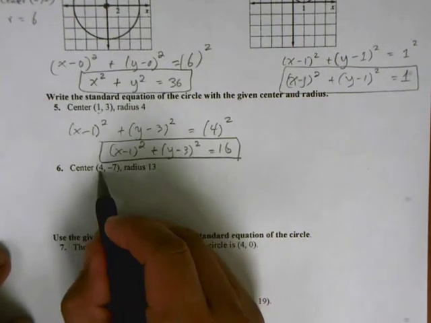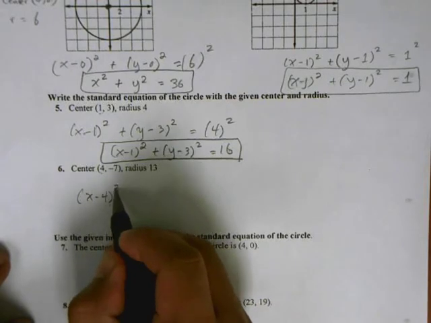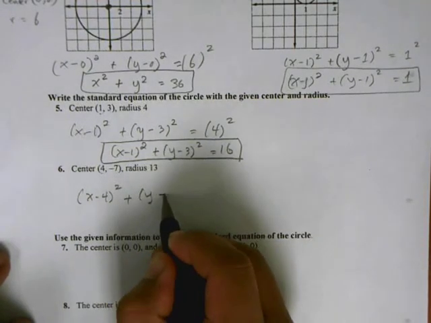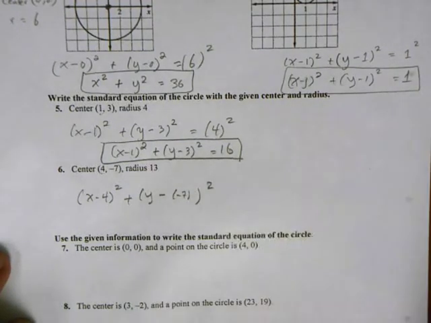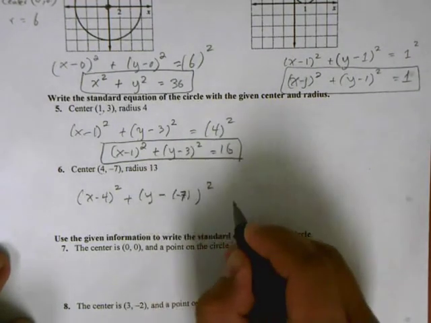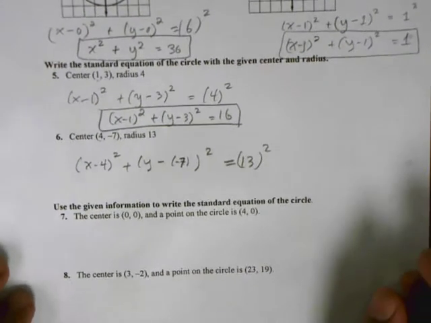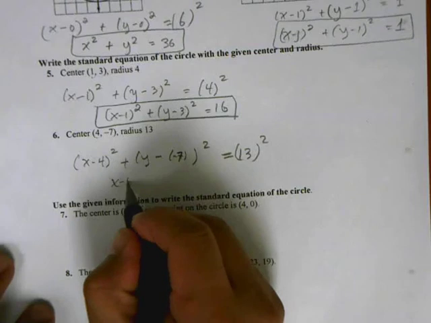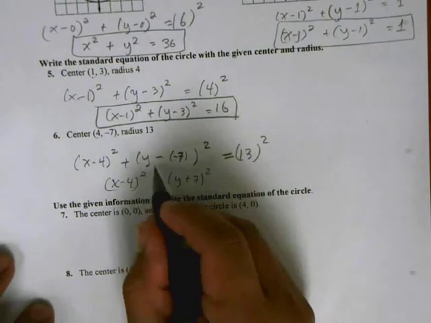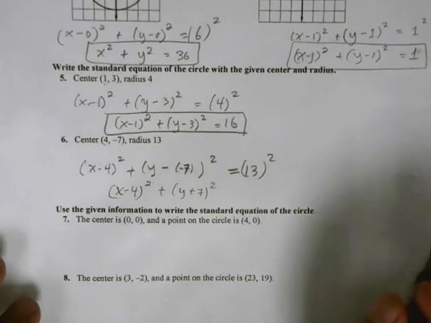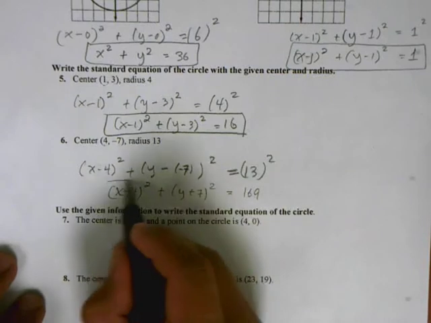Okay, so the center here is 4 and negative 7, so it's x minus 4 squared plus y minus negative 7 squared, and just be careful with the parentheses here, is equal to the radius squared. Simplified, this comes out to x minus 4 squared plus y plus 7 squared, because y minus negative 7 is the same thing as y plus 7, equals 13 squared, which is 169.